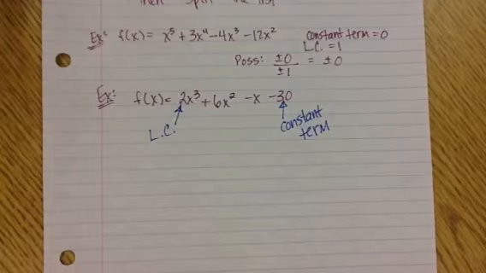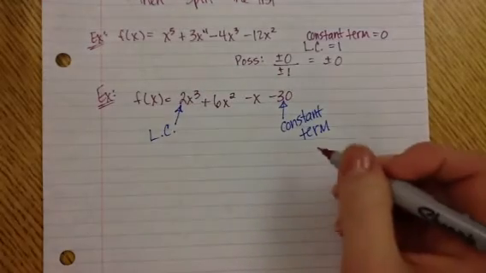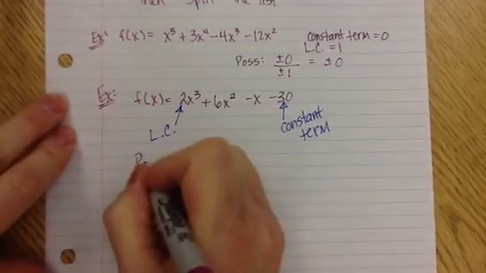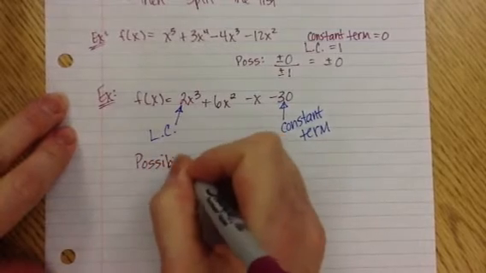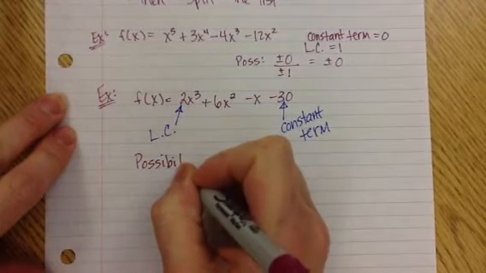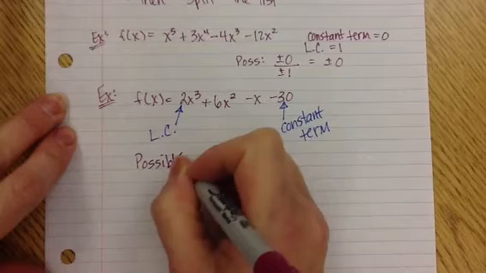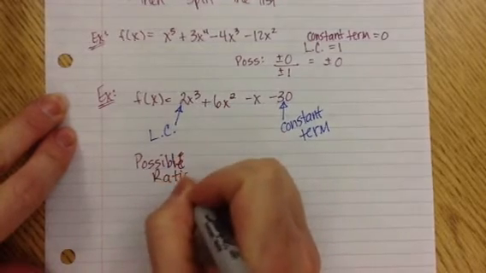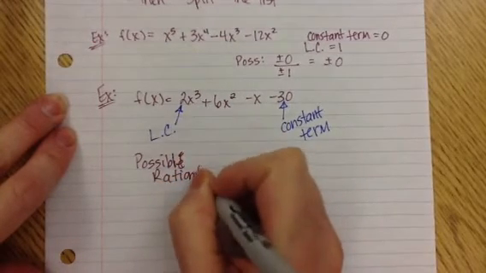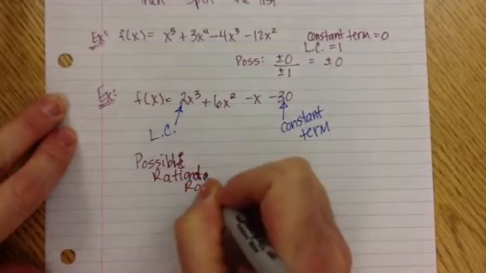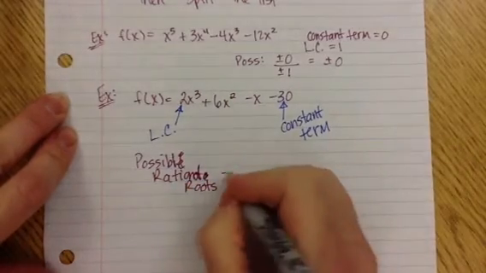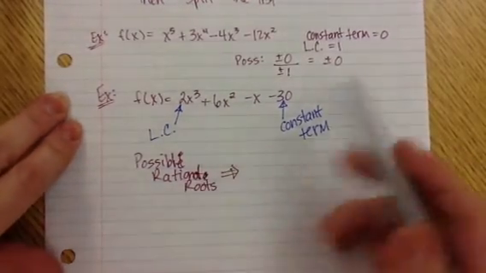So when we list the factors of 30, factors of 30 mean the numbers that could possible rational roots. Wow. I'm having some spelling problems right now. Hold that thought. Okay, possible rational roots.